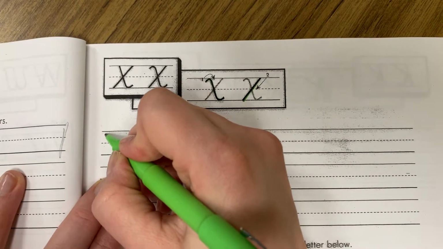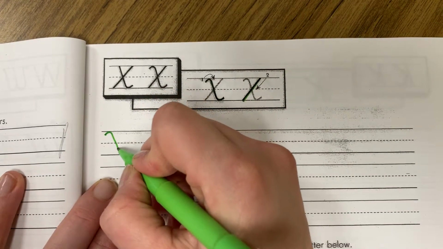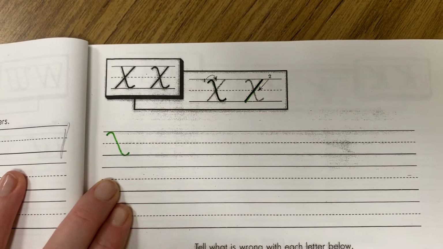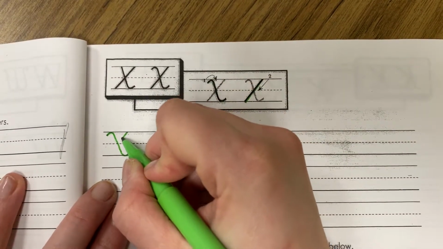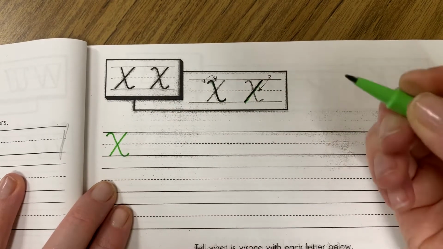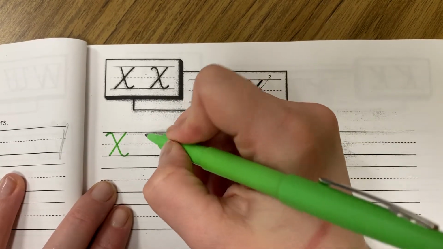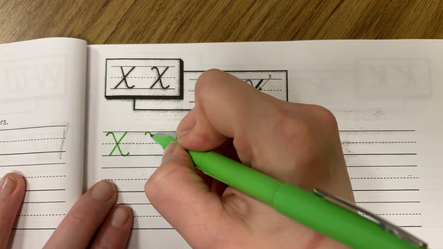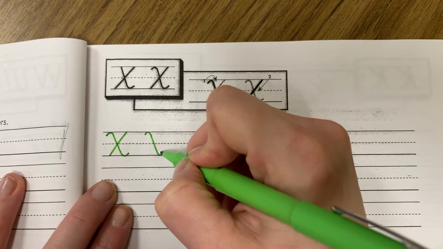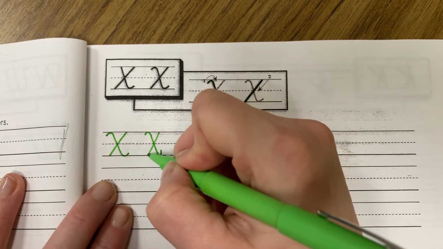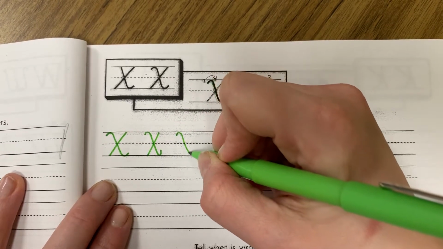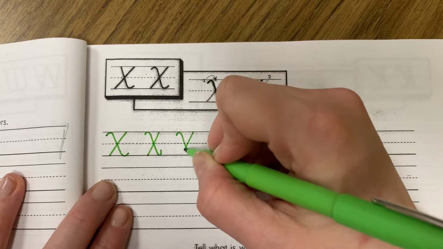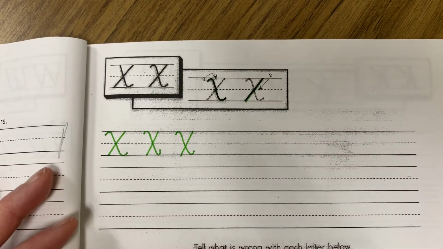So you start with your tail, slant your line this way, make a little tail at the end, and then you start up at the top and you make your X line down like that. So tail in the front, slant down, tail at the end, and your line like that. Tail and tail. So just like that.